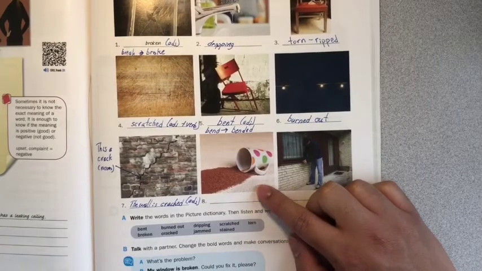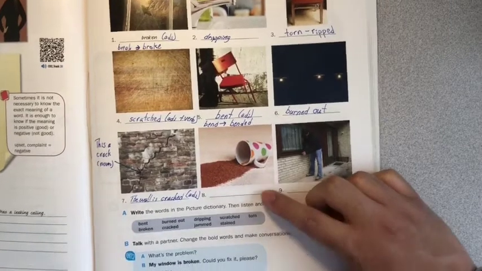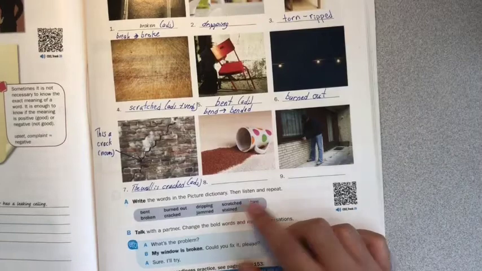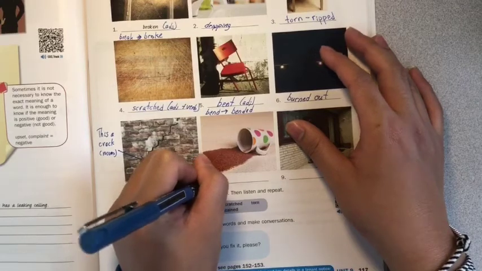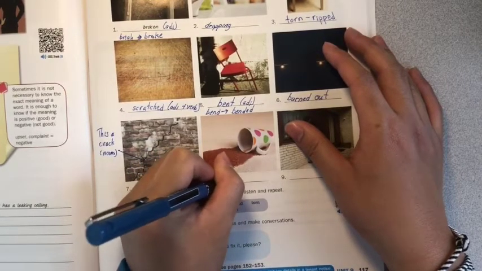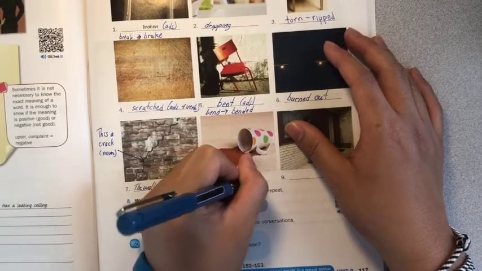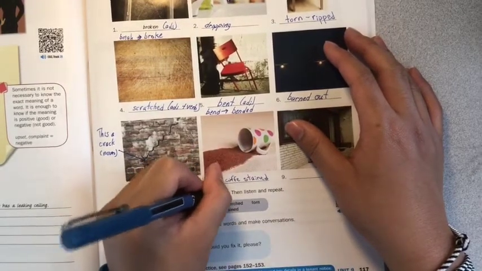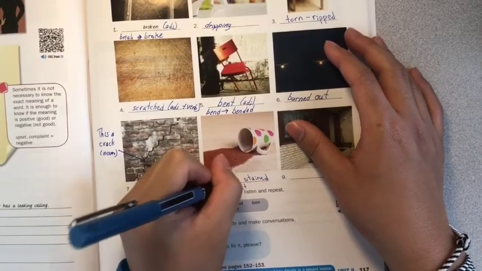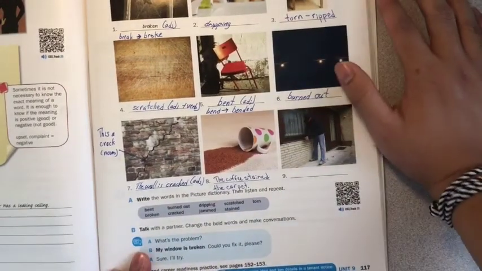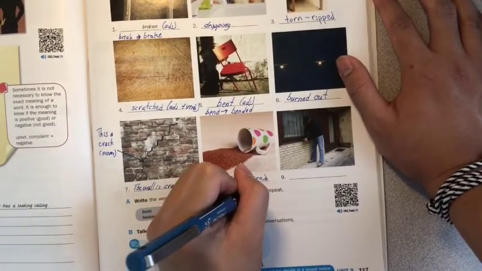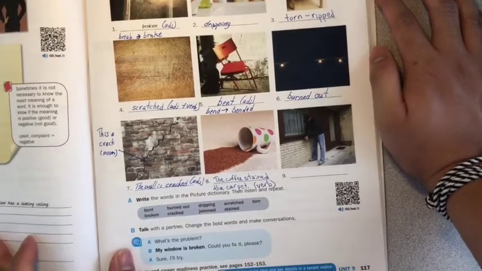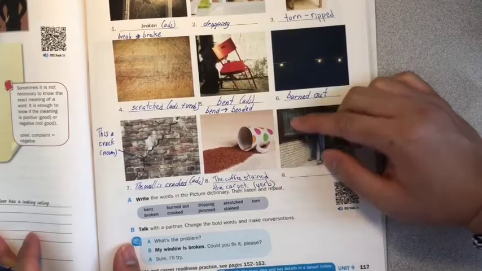Number 8. Oh, this looks like coffee or hot chocolate, and it's on the carpet. So this stained the carpet. So we can say the coffee stained the rug or the carpet. The coffee stained the carpet. The word stained is a verb.